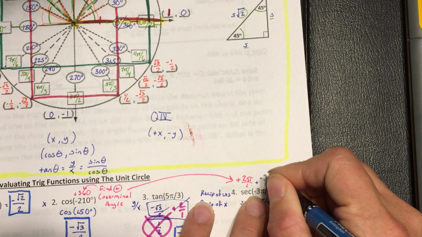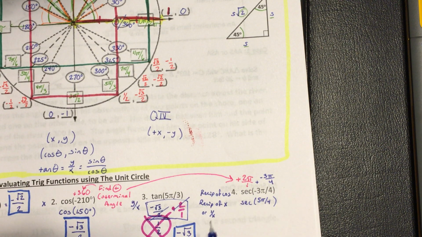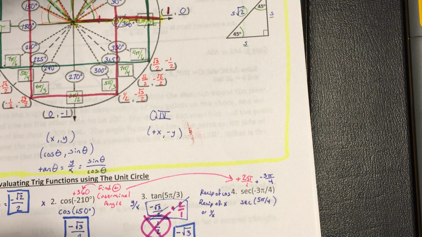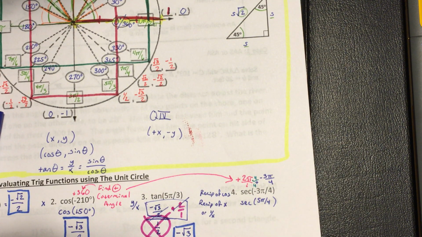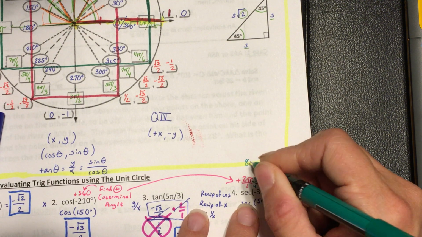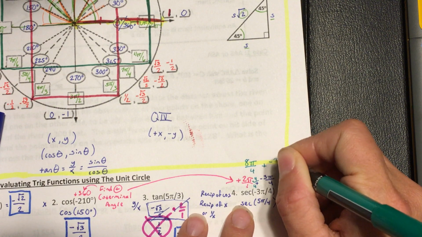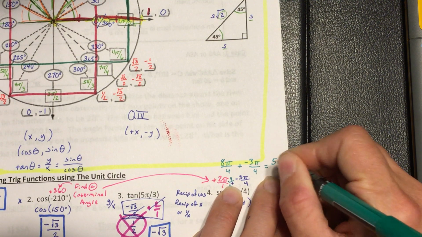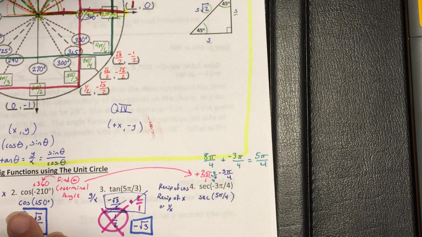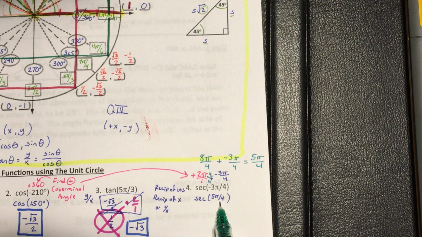But negative 3 pi over 4, we need to make these have the same denominator. So I'm going to multiply 2 pi over 1 by 4 over 4 so that it has the same denominator as 3 pi over 4. So this now gives me 8 pi over 4, and then minus 3 pi over 4. And that gives me 5 pi over 4. So remember, find a common denominator and then your denominator stays the same, and you add your tops together. So we get the same angle that we got by visualizing it.